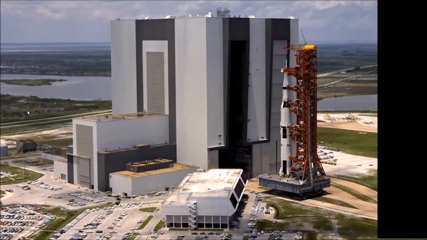Okay, this building is at NASA, but what is the name of this building? Don't know the name, but it's where they build the rockets. Yes, they assemble them in there. Anyone? Oh, Vehicle Assembly Building. Yes, this is the VAB, the Vehicle Assembly Building.